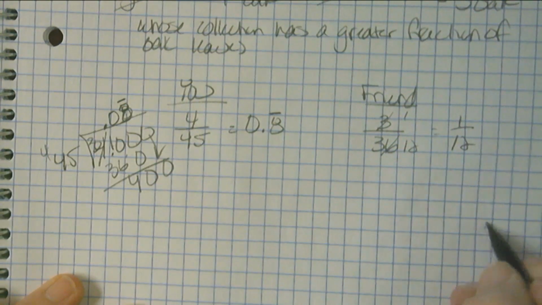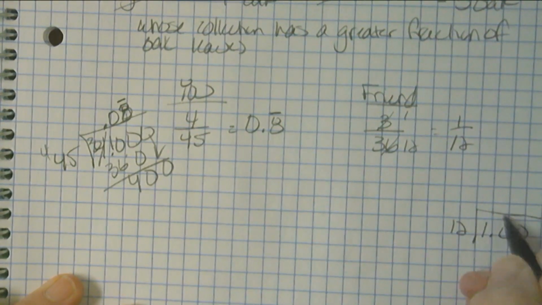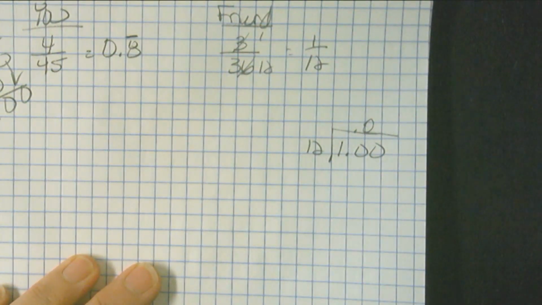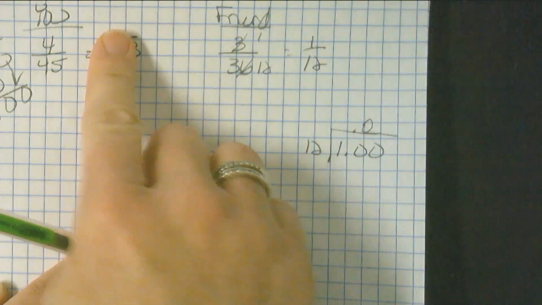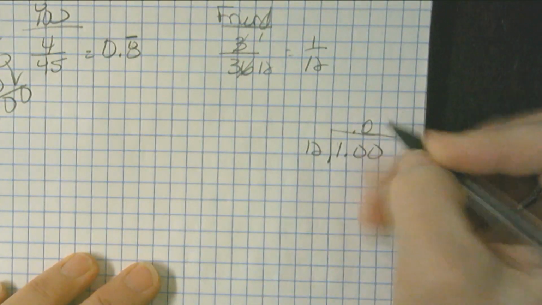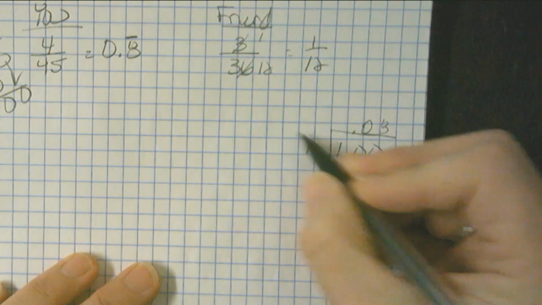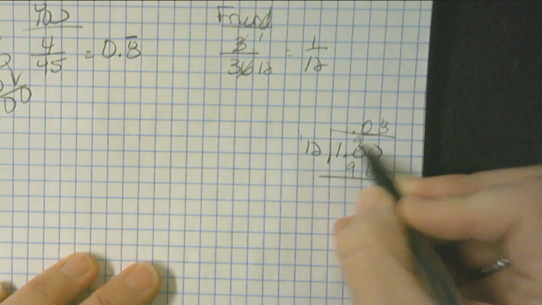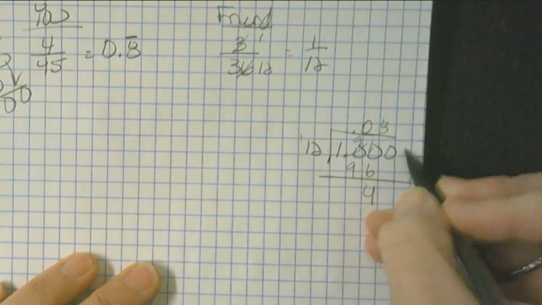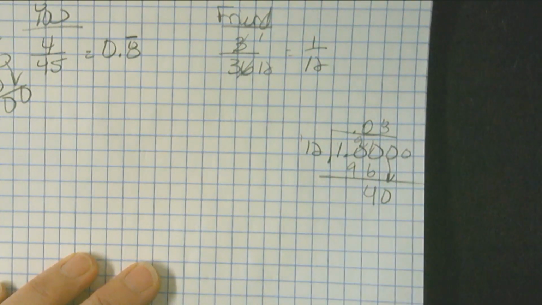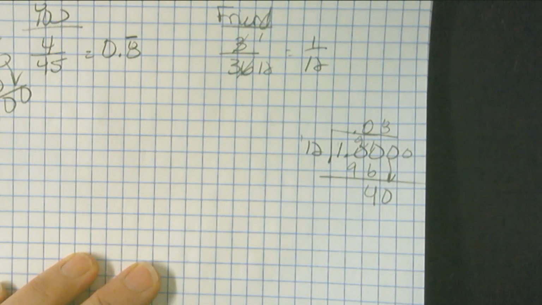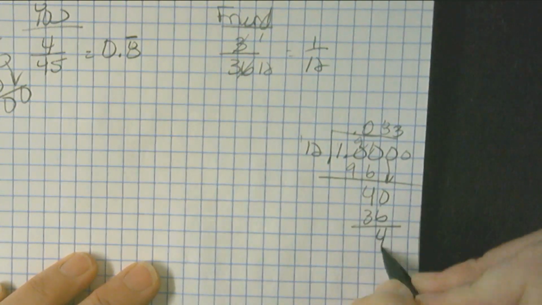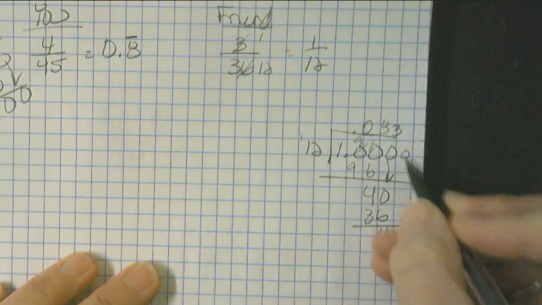Then I have 1 divided by 12. I'm going to do that division over here. 12 divides into 10 0 times. I'm going to try 8, only because this is an 8, just to see what happens. 8 times 2 is 16, carry the 1, it's 96. That's a 4. I'm going to put a 0 here and bring that down for 40. 12 divides into 40 3 times. That's 36. That brings my 4 down.